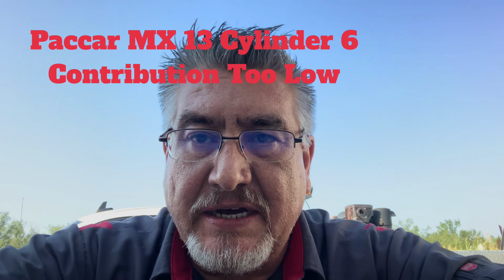So we got this Paccar MX-13 2016 Peterbilt 579. I did a video on it. You know, it had engine knock. It's a fuel knock, and we figured out that we're knocking on cylinder 1 and 5, and then we have some issues going on with it, like in 6.